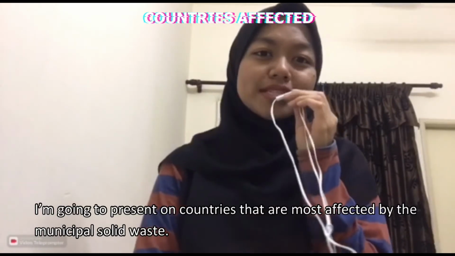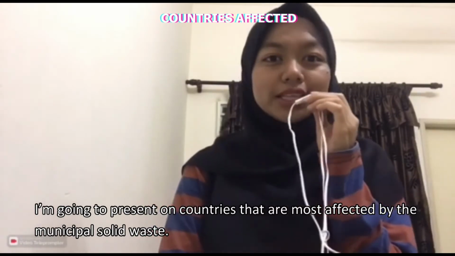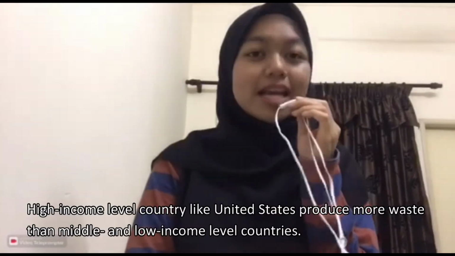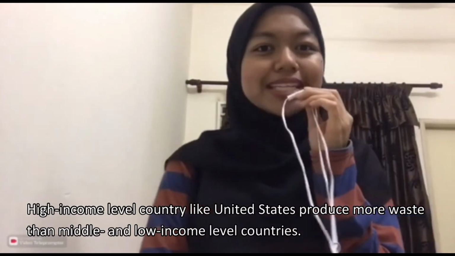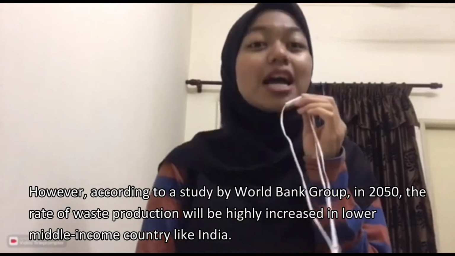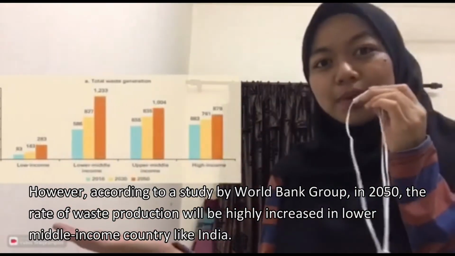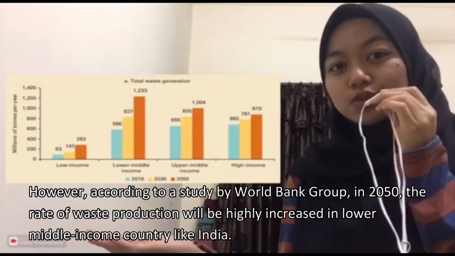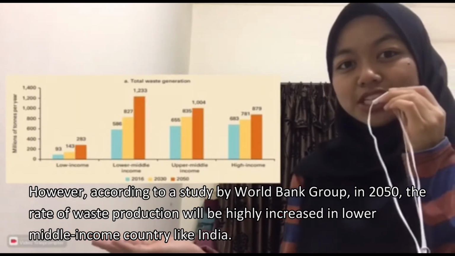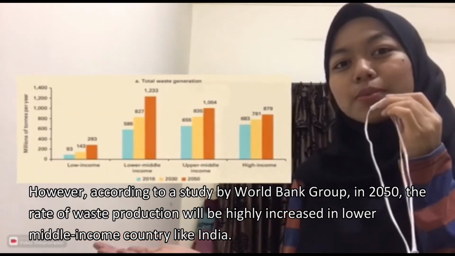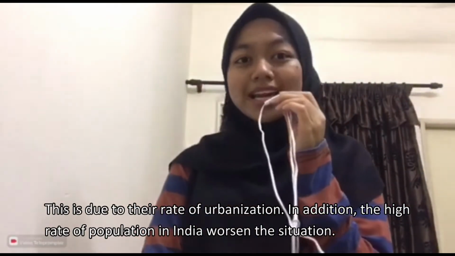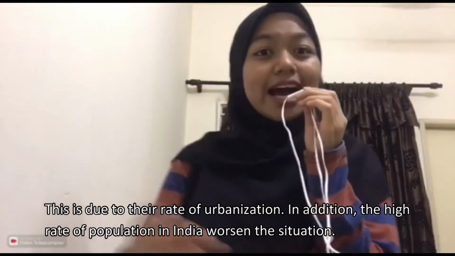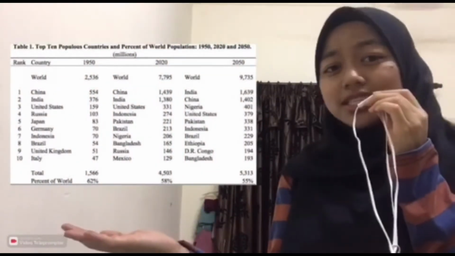I'm going to present on countries that are most affected by the municipal solid waste. High-income level countries like United States produce more waste than middle and low-income level countries. However, according to a study by World Bank Group, in 2050, the rate of waste production will be highly increased in lower middle-income countries like India. This is due to their rate of urbanization. In addition, the high rate of population in India worsened the situation.